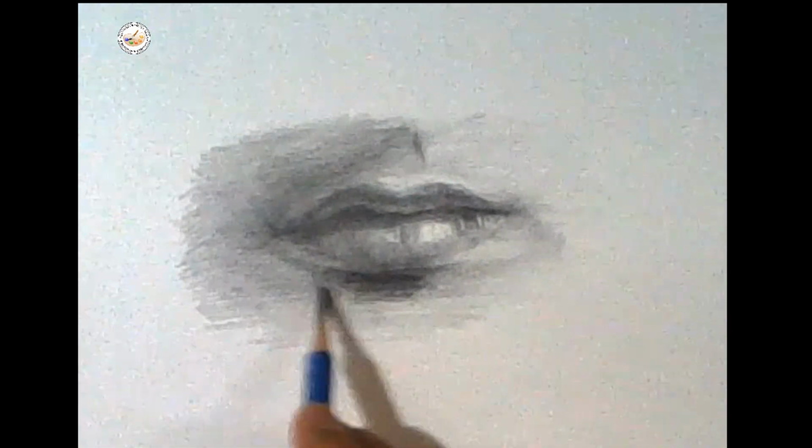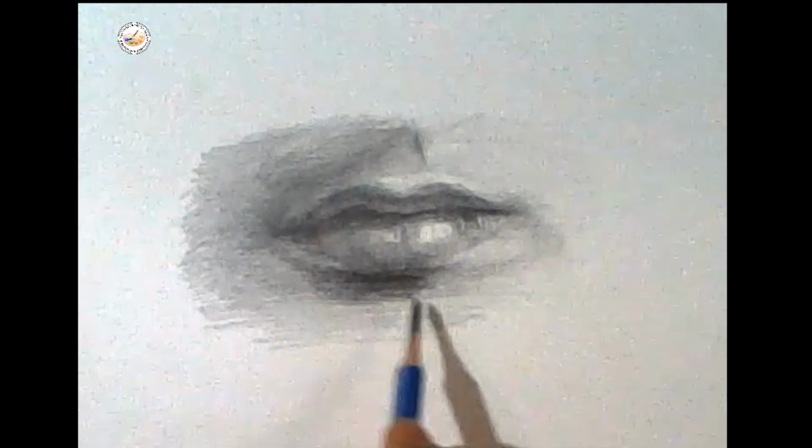So we have to do the cast shadow a little more dark.